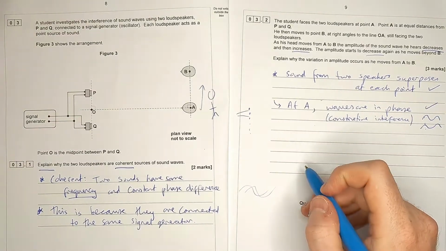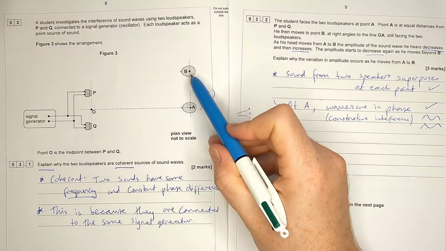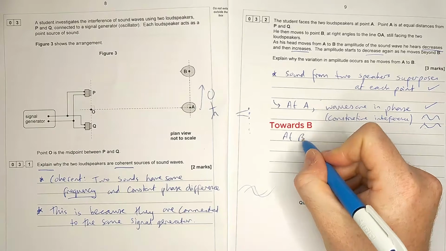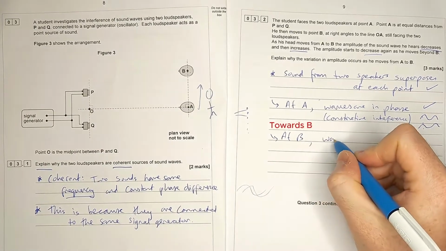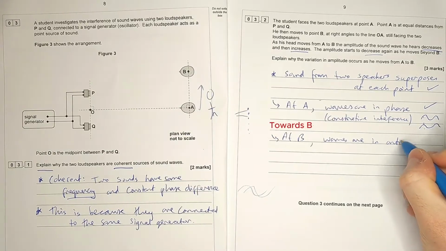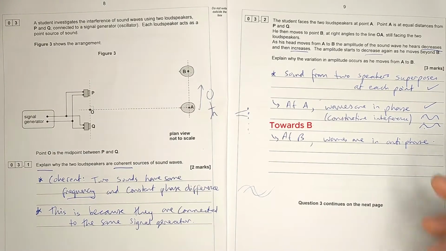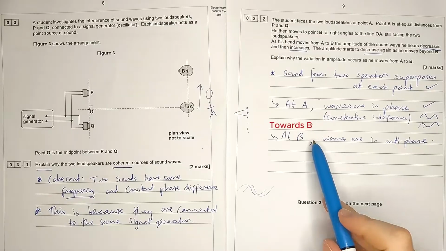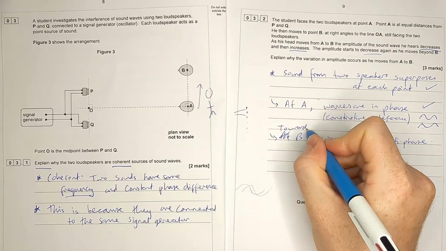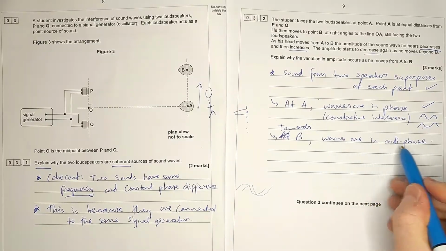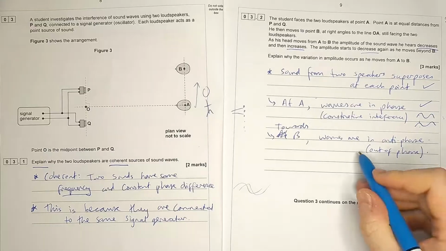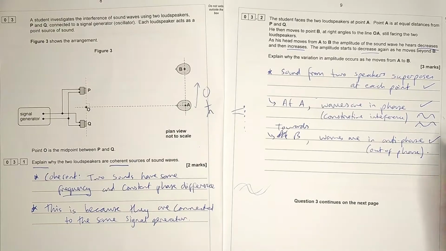As you move a bit further away, the idea is that by the time you get to B, it has decreased. So therefore we could talk about at B, what's happening, the waves are in antiphase. Okay, so between A and B, what we say is that the waves become in antiphase, or you could just say they're out of phase. So there is a phase difference, so that's why it starts to get quieter.